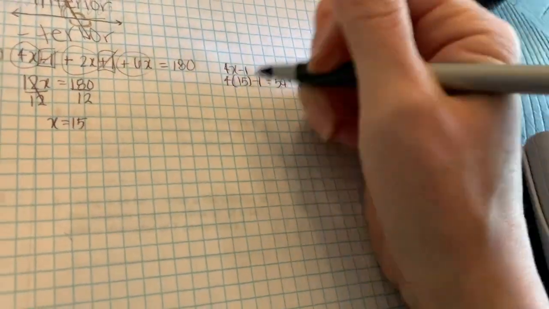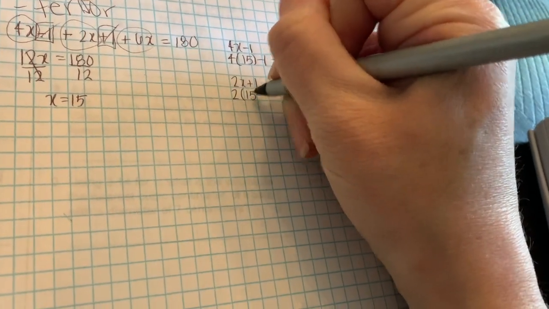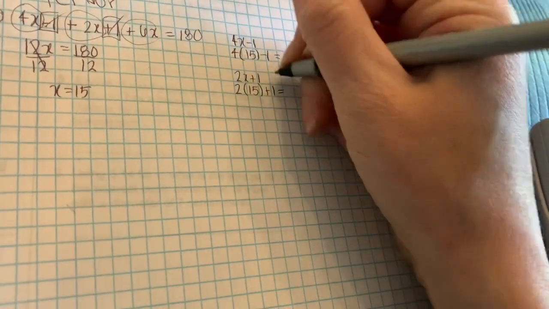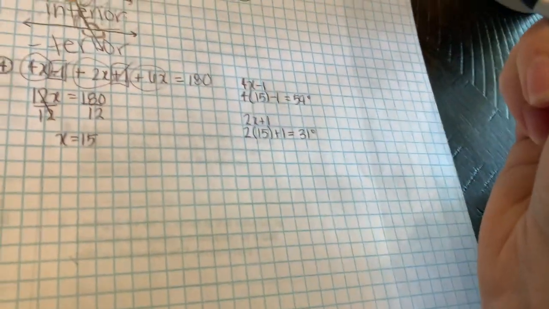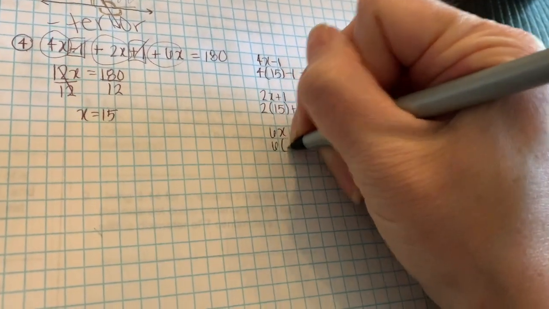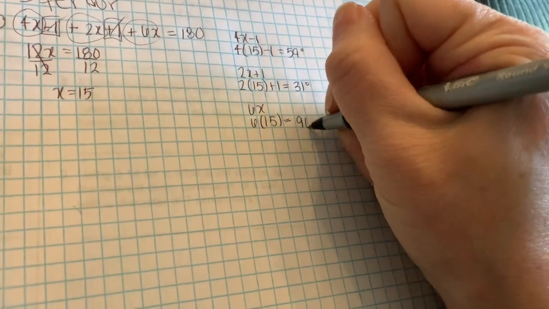The second angle is 2x plus 1. Okay, so you plug in x, which is 15. 2 times 15 plus 1. This is going to be 31 degrees. And then finally, 6x, you're going to replace the x with 15, and that's going to give you 90.